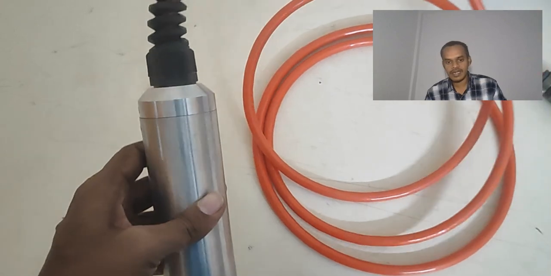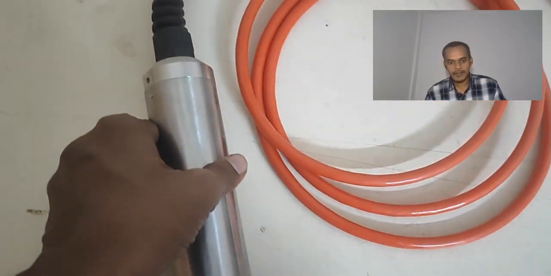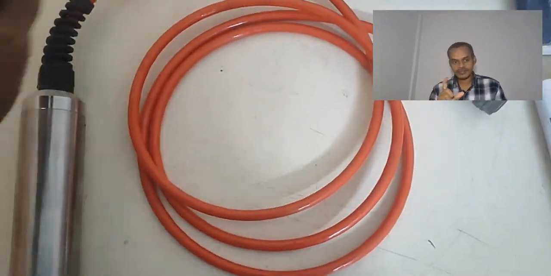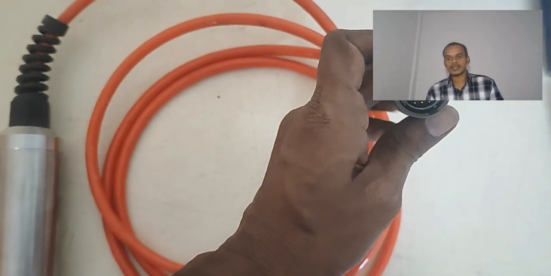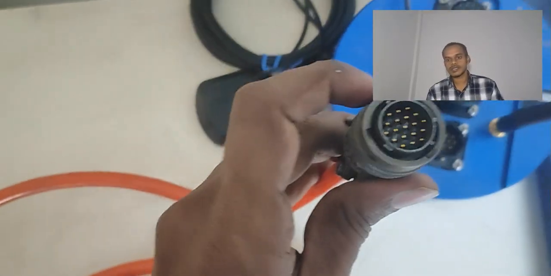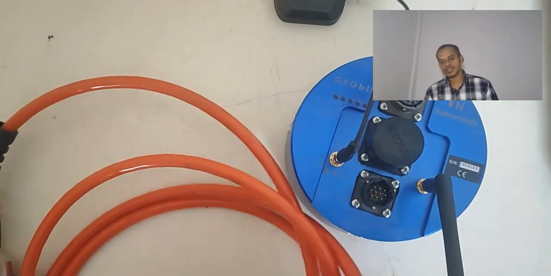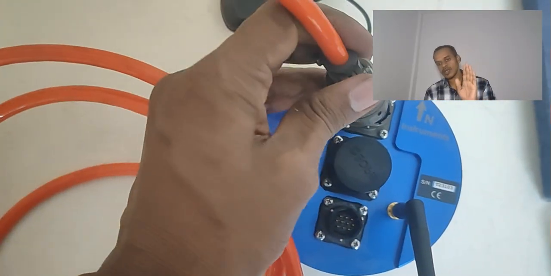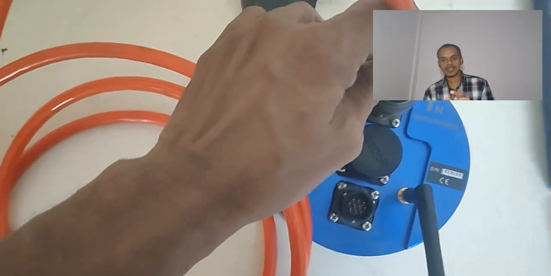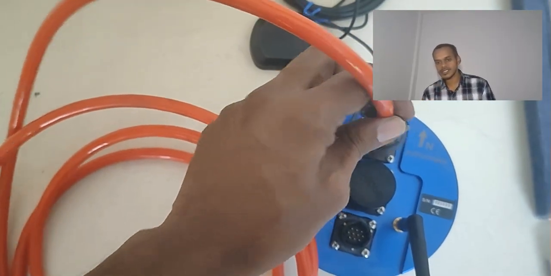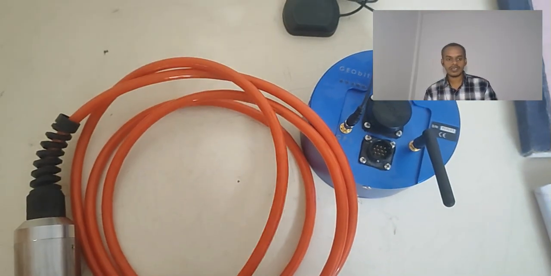It is covered with a complete container in which you have the detecting coil and all, and this is connected to the instrument. And this is giving the data in analog, and that is being converted into digital signals in this digitizer. And this is how the sensor will work.